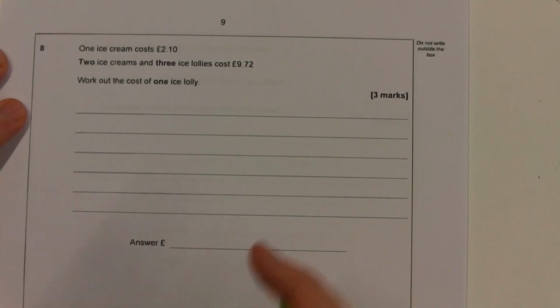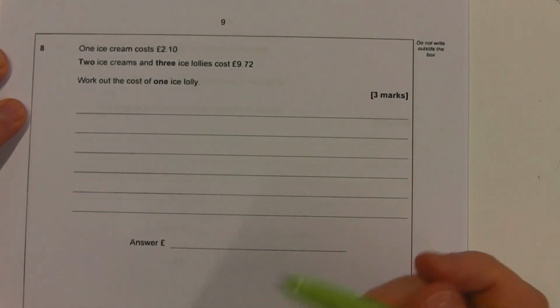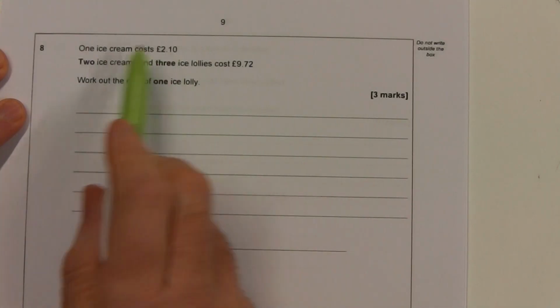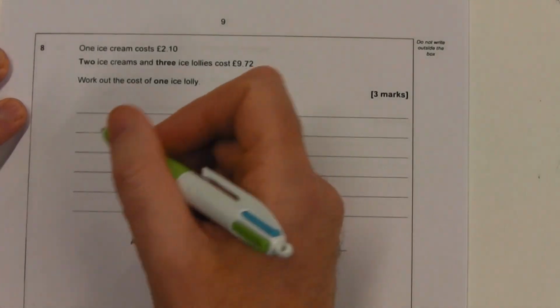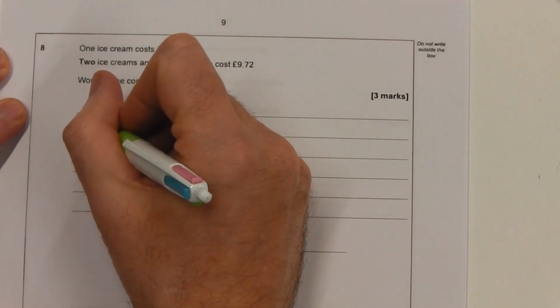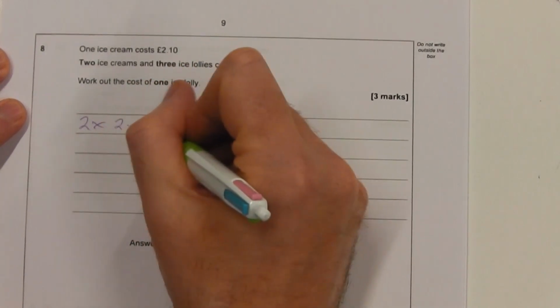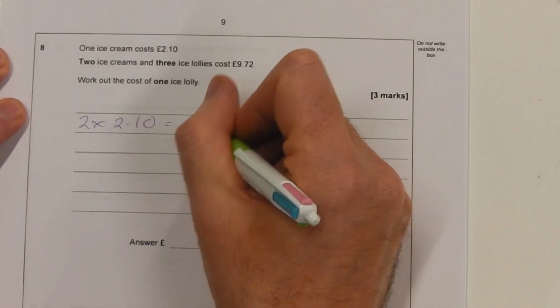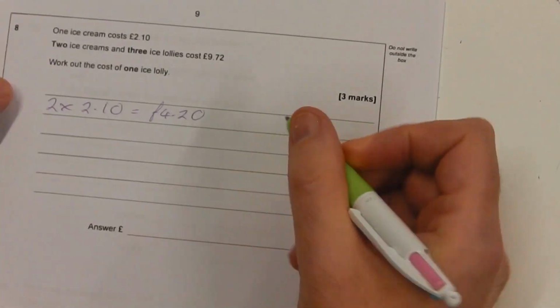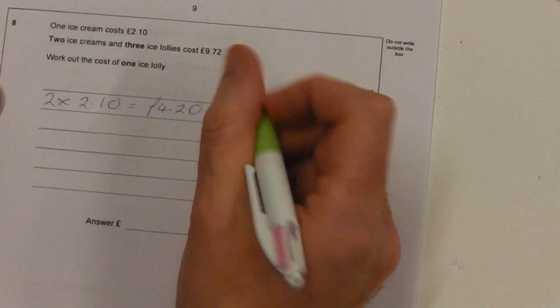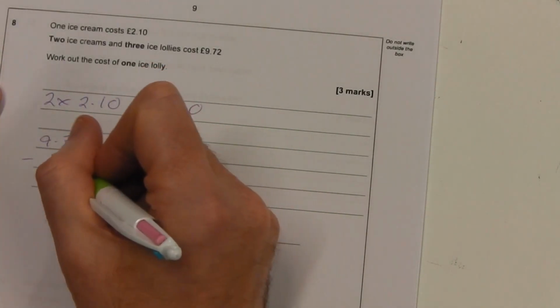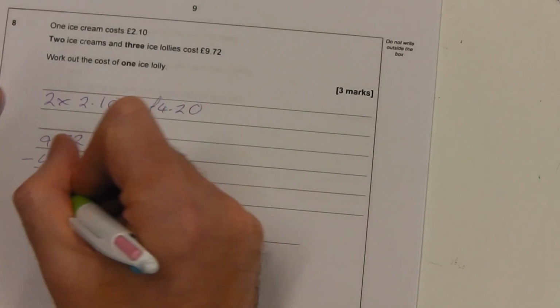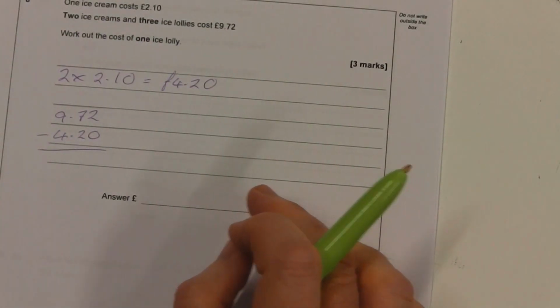Question 8. Money and ice cream. What a mix. So we know that one ice cream costs £2.10. We need 2 ice creams and 3 ice lollies to get to there, okay? So we can do, well, 2 ice creams, 2 times £2.10 is going to give me £4.20. If I take that away from the original, so I've now got £9.72, I'm going to take away £4.20, and that will leave me with the cost of the 3 ice lollies, okay?